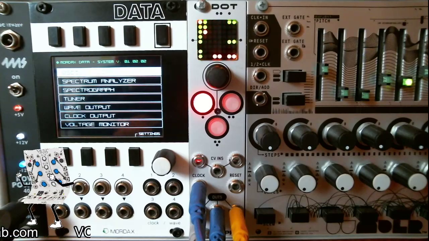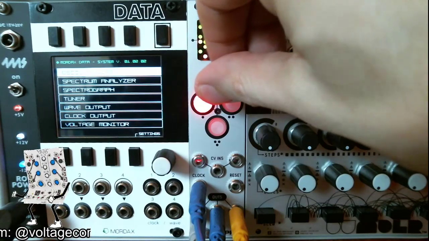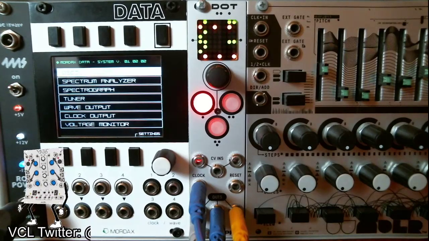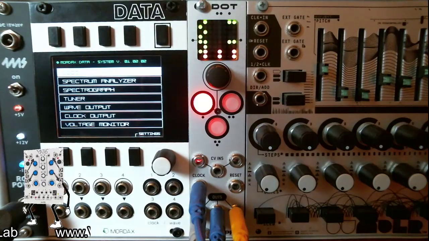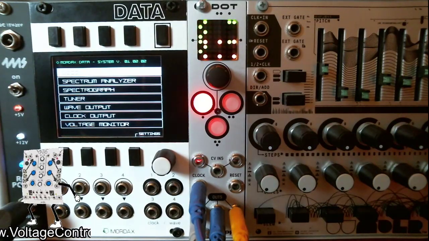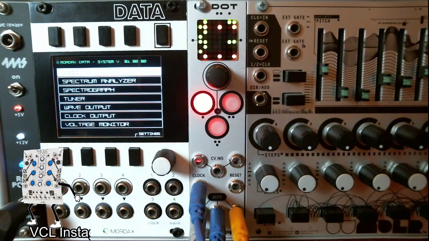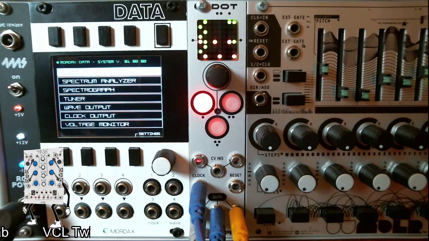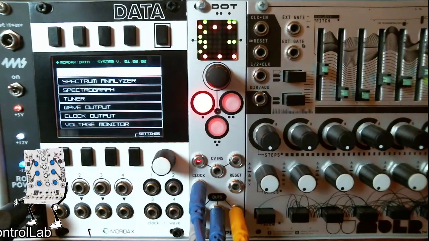I don't believe we can chain patterns, but again, once we start modulating one pattern, things are going to start getting a little bit interesting and complicated. So we could do that real quick just to see what happens. We'll send an LFO in here.